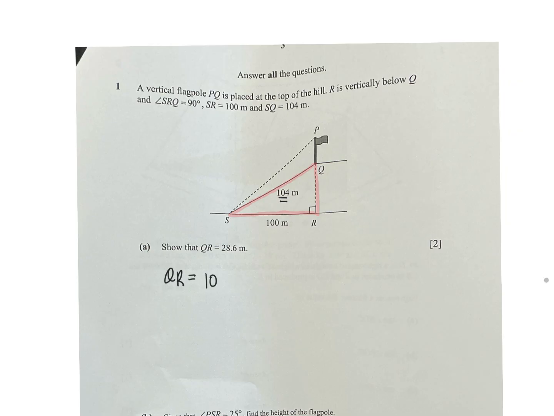So hypotenuse squared minus one of the sides, and then if you take a square root, what do you get?